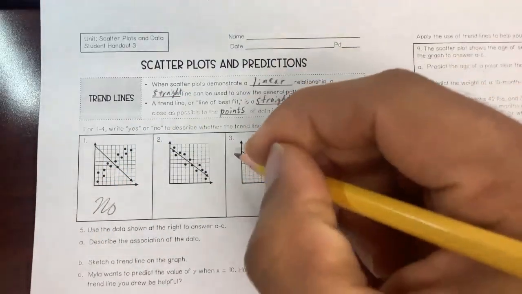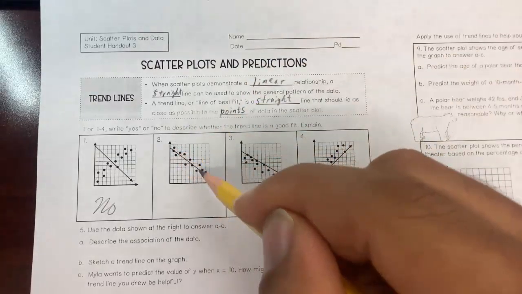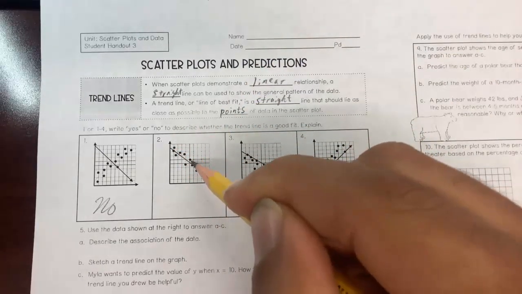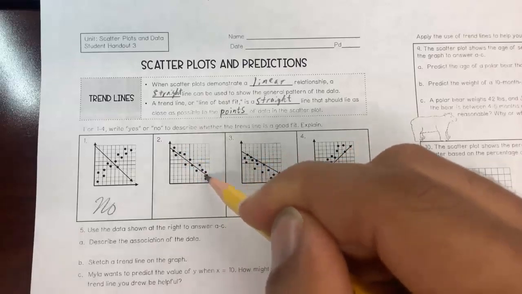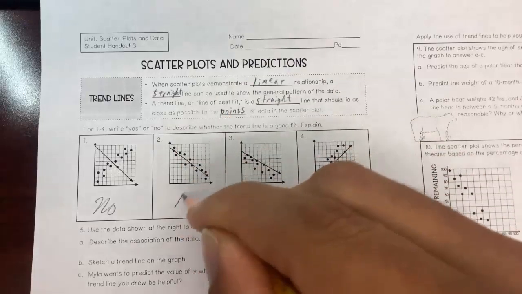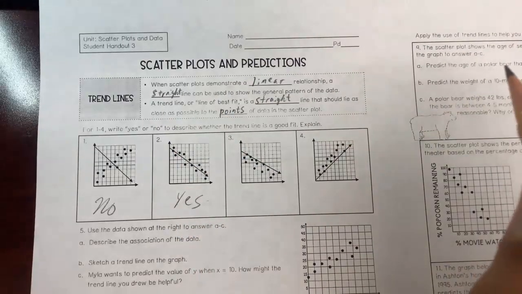Okay, what about number two? Well, number two goes straight through the points, and you want to try to get an equal amount of points above and below the line, and they did a pretty good job on this one. So yeah, I would say that would be a good trend line.